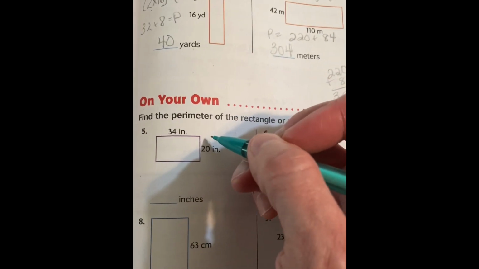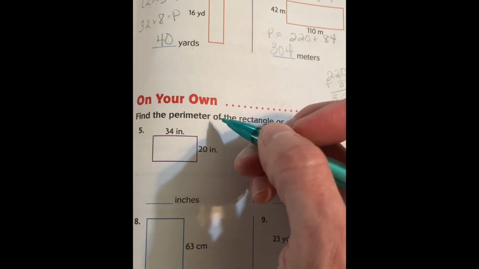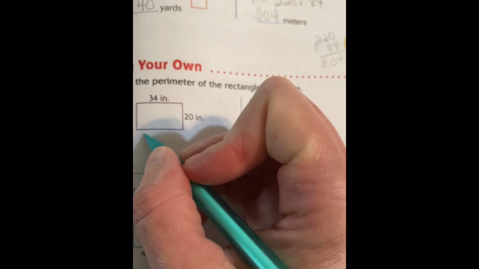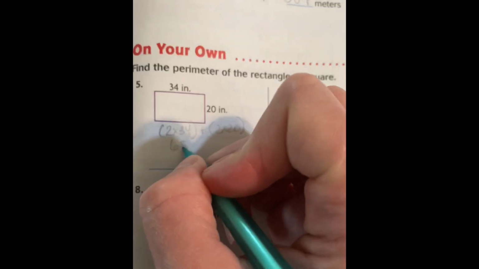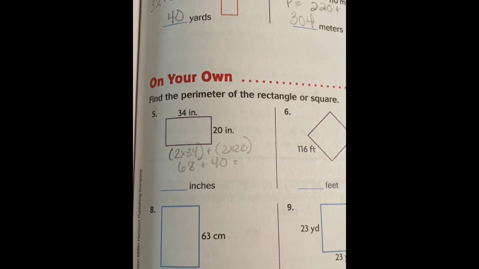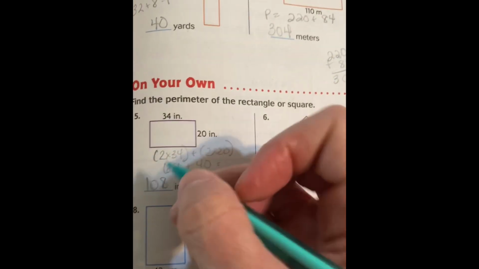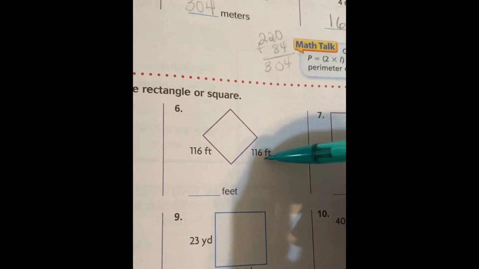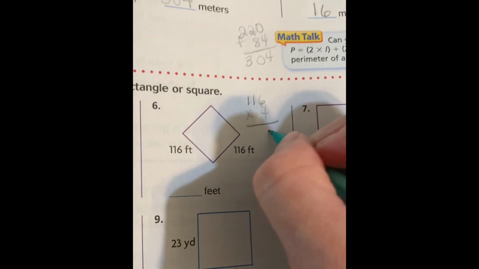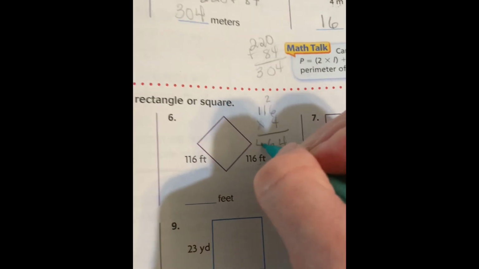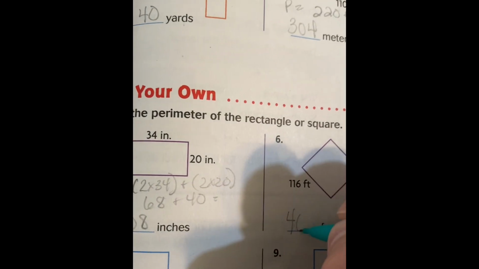All right, so on your own, number 5, 2 times L plus 2 times W. So 2 times 34 plus 2 times 20, which would be 68 plus 40, which equals 108 inches. Number 6 is a square, so you can do 4 times the side. So 116 times 4 is 464 feet.